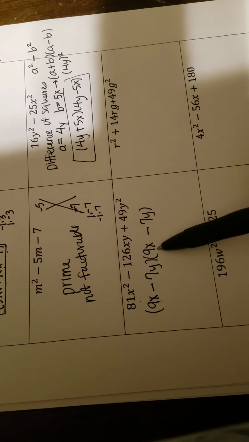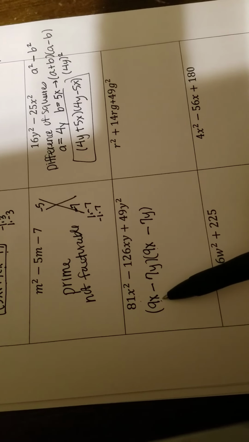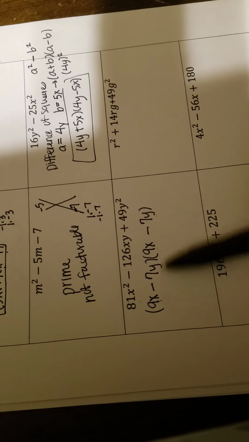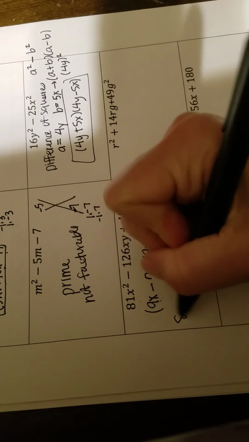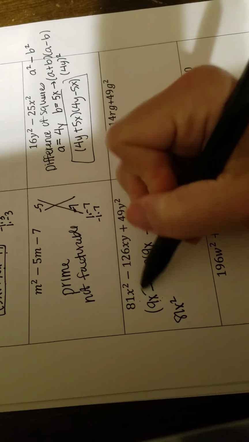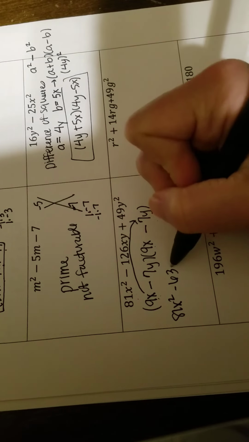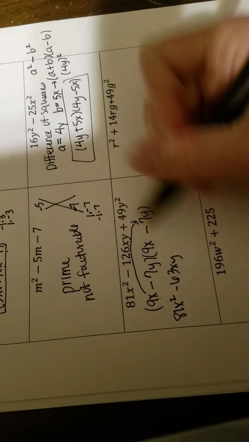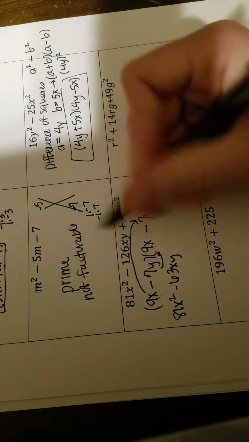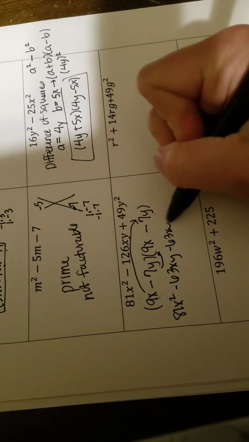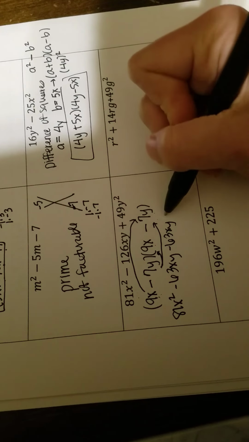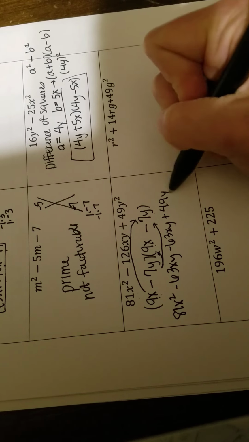So 9x times 9x is 81x squared. 9x times negative 7y, well, 9 times 7 is 63, so we're talking about negative 63xy, and then you distribute your negative 7y, it would also get you negative 63xy. And a negative times a negative here is a positive 49y squared.